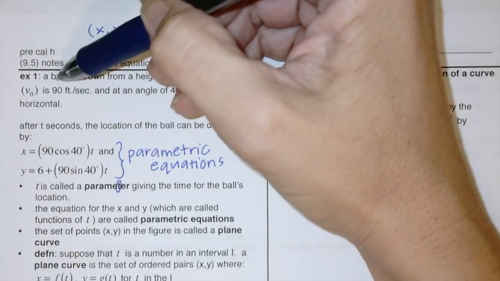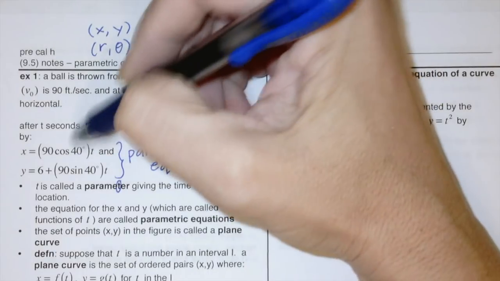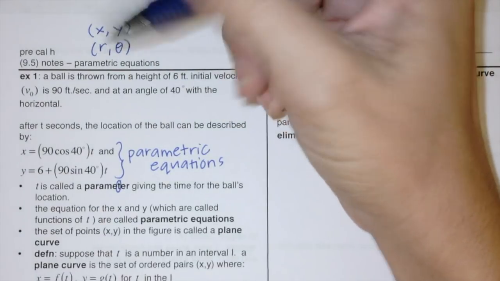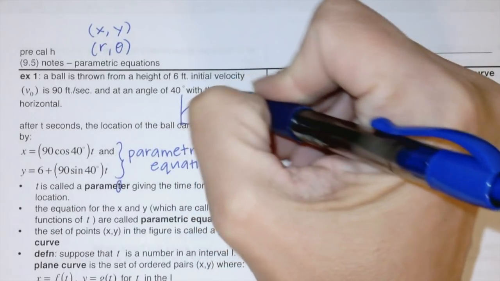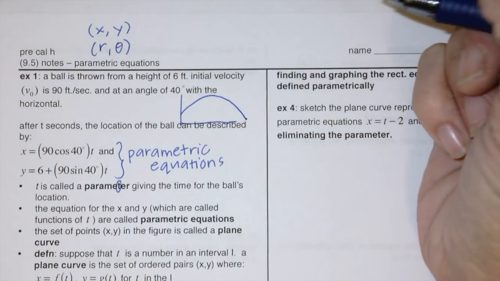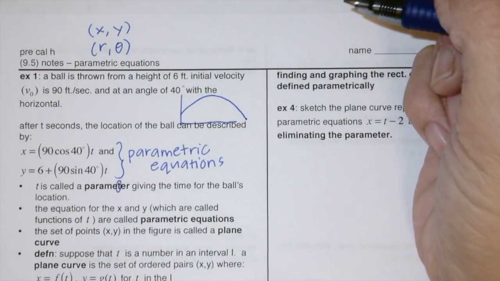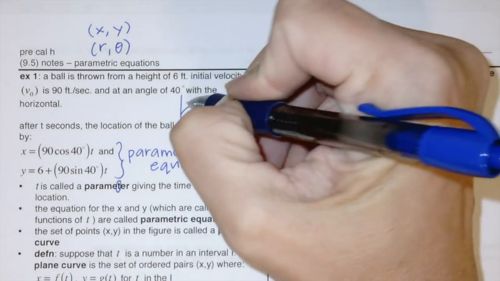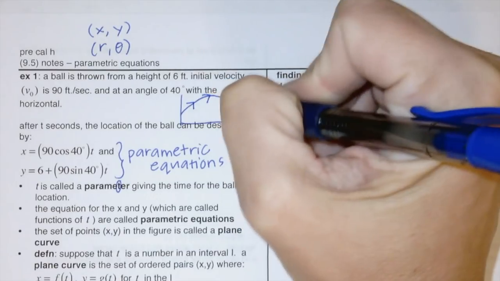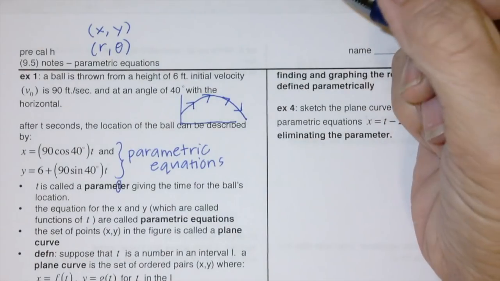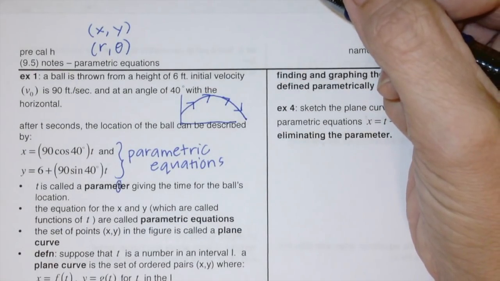Here's that velocity the problem was talking about. Here's the angle, 40 degrees, and t is the time that has gone by in this particular example. And of course, 6 feet is the initial height. It's going to make something like that, right? Because a parabola is the shape that a thrown ball will take. So that's what's going on here. And these are just introducing you to this. This figure that is graphed when you have a parametric equation is called a plane curve, and it will have arrows on it to show the direction of time. And we'll go over that in a future example.